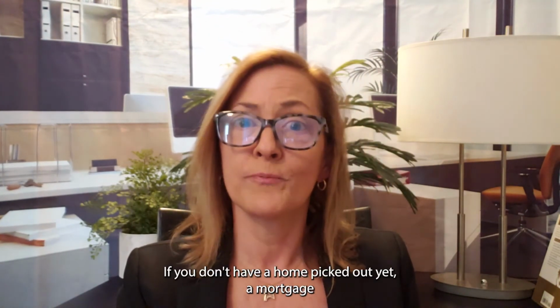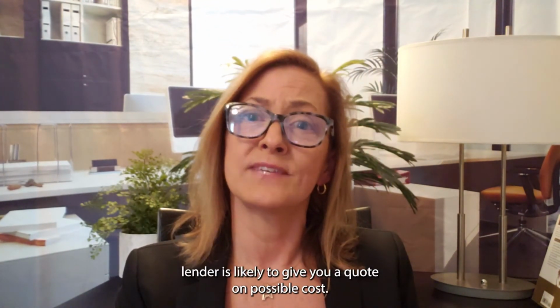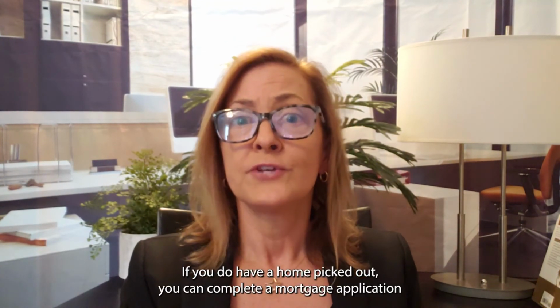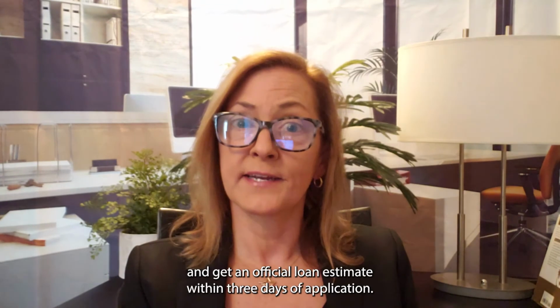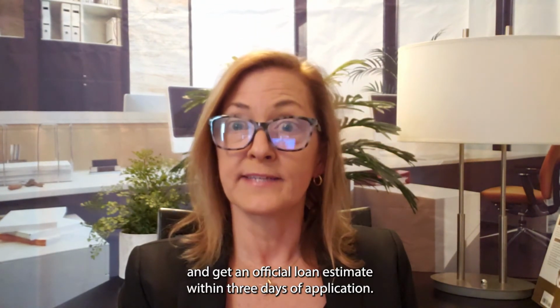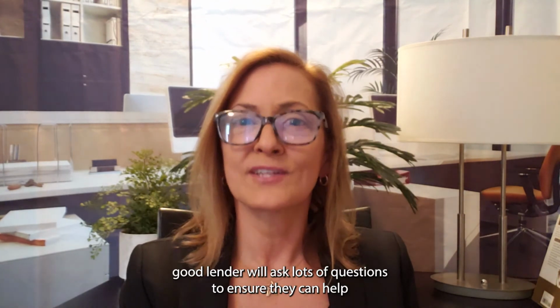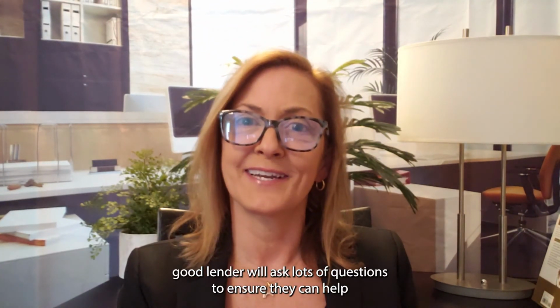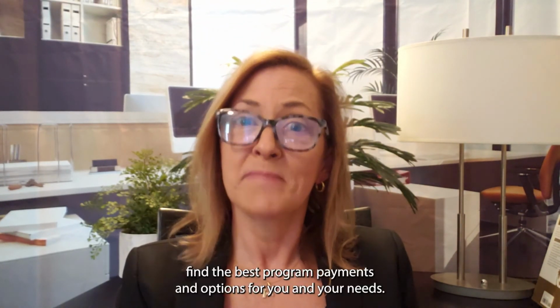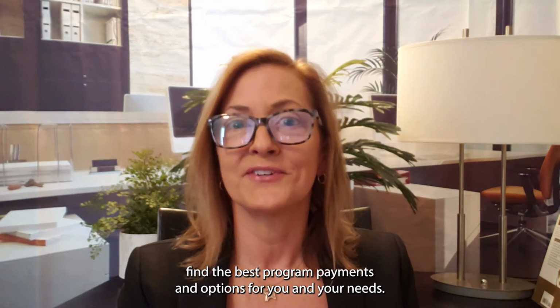If you don't have a home picked out yet, a mortgage lender is likely to give you a quote on possible costs. If you do have a home picked out, you can complete a mortgage application and get an official loan estimate within 3 days of application. Remember, a good lender will ask lots of questions to ensure they can help find the best program, payments, and options for you and your needs.